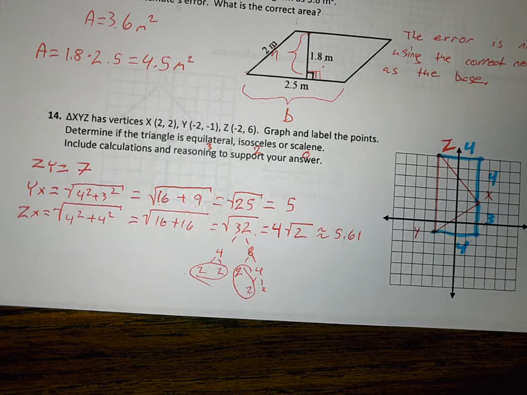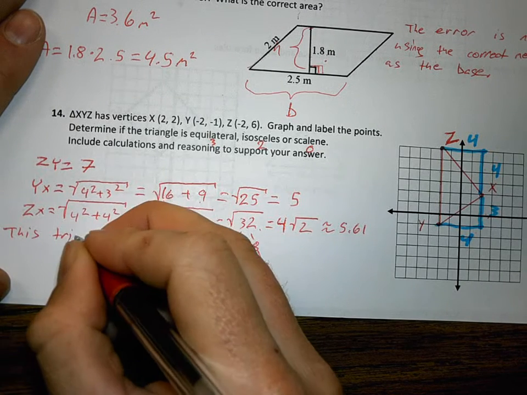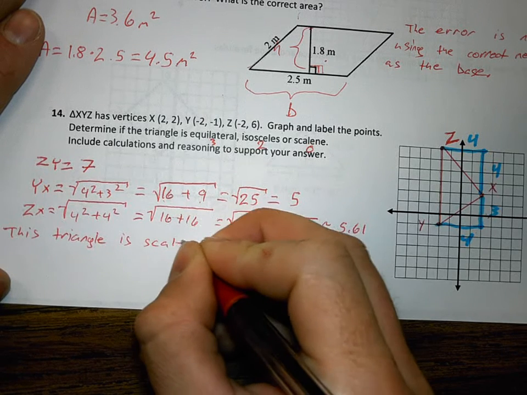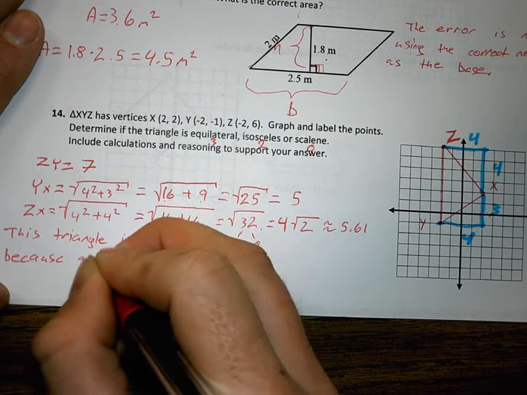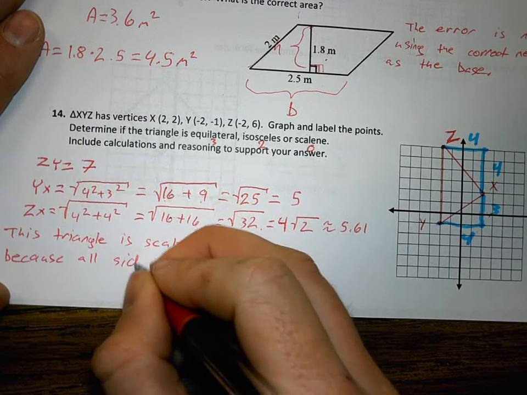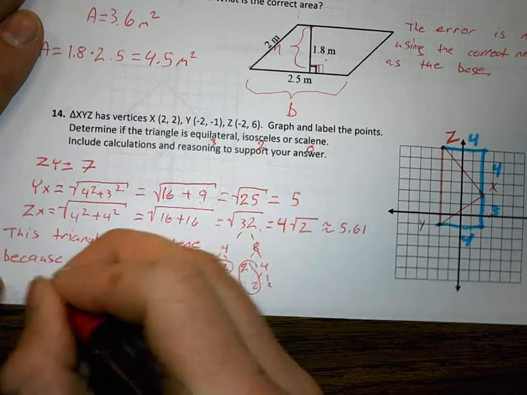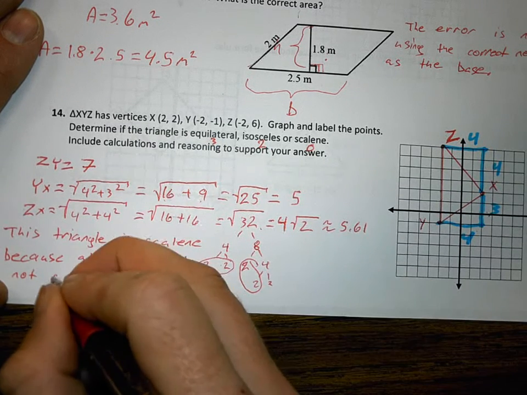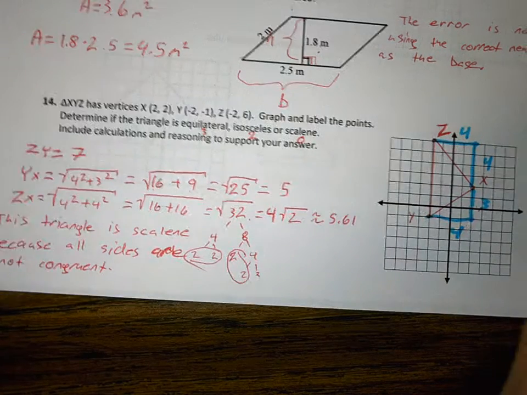So how can we classify this triangle? Correct. This triangle is scalene because, correct, all sides are not congruent. That's a bad way to write that. I think your version was better. None of the sides are the same length.